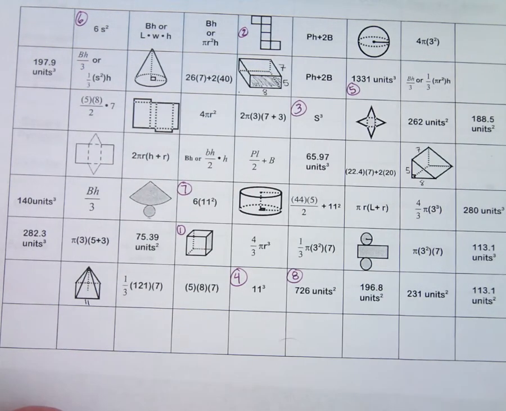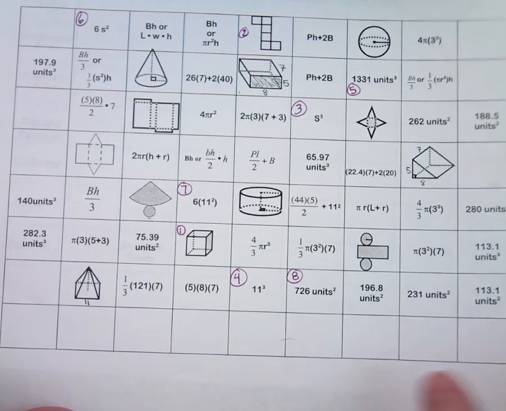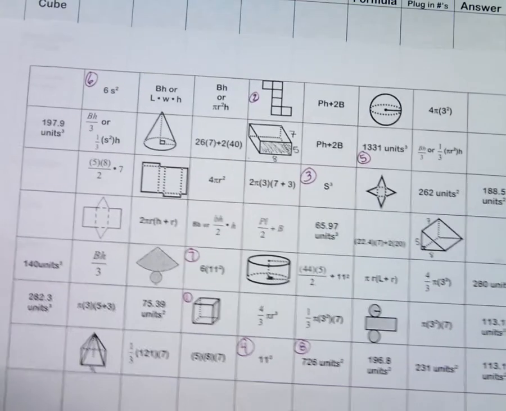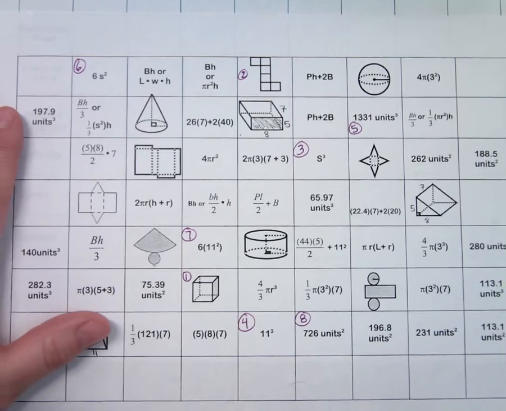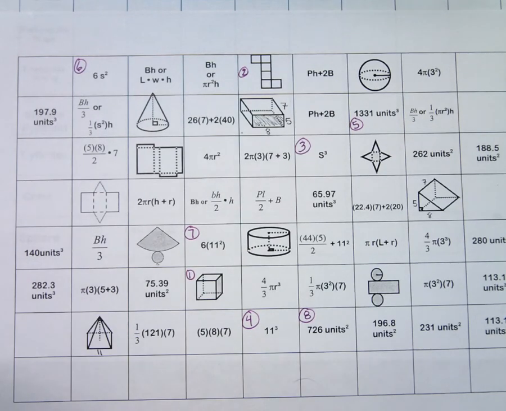But everybody understand what you're doing? And if you don't understand, maybe it's because you weren't listening to me. So, okay, that's what you're doing for the day.